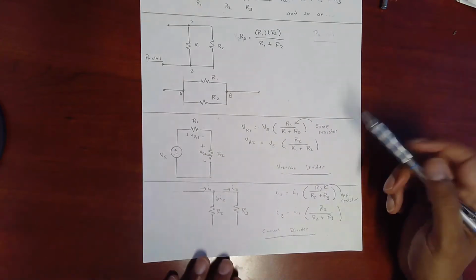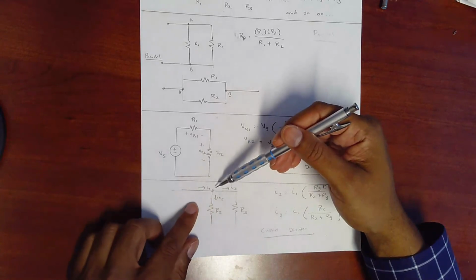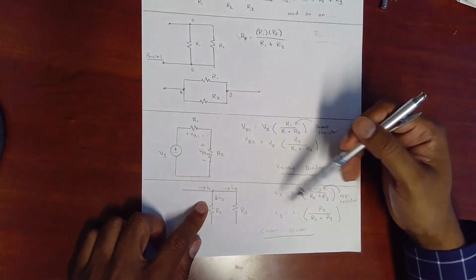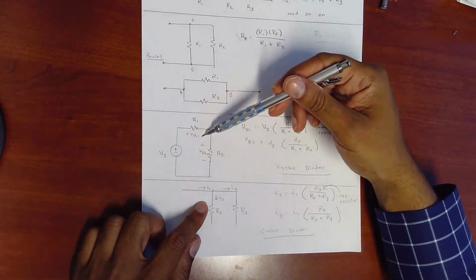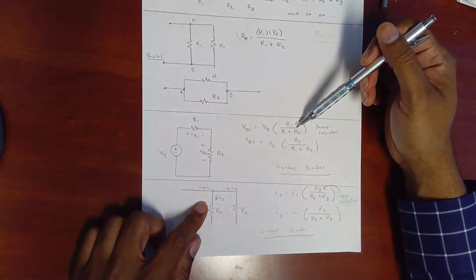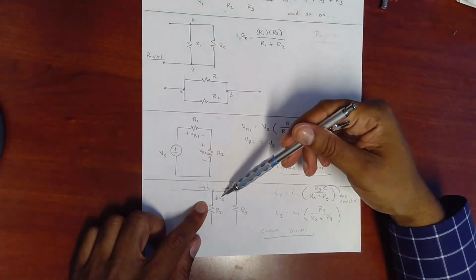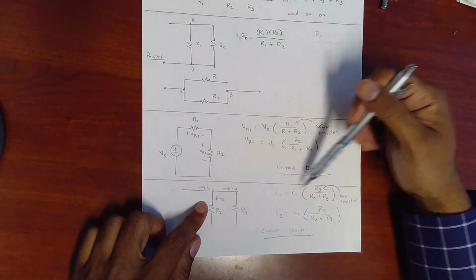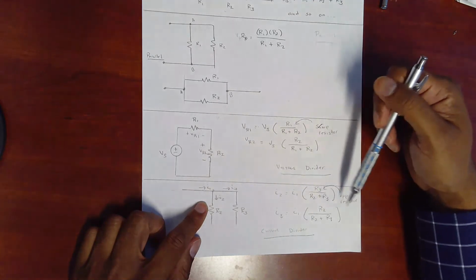Okay, your I2 is basically your I1, which is here, across the opposite resistor. In voltage, you have VR1 across the same resistor. In current, it is across the opposite resistor. So I2 is basically I1 times R3 over R2 plus R3. Opposite resistor, R2 plus R3.